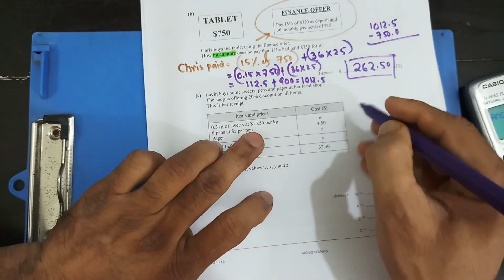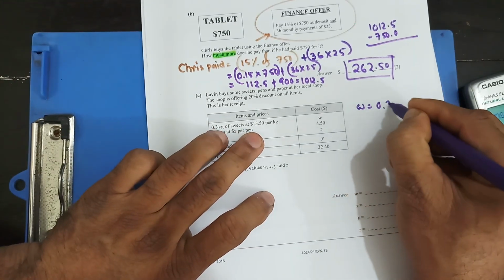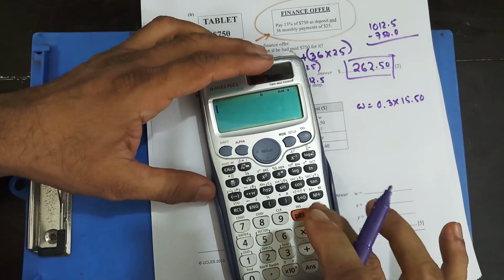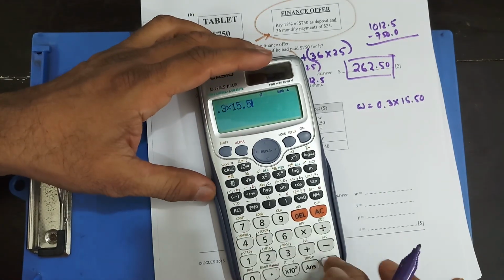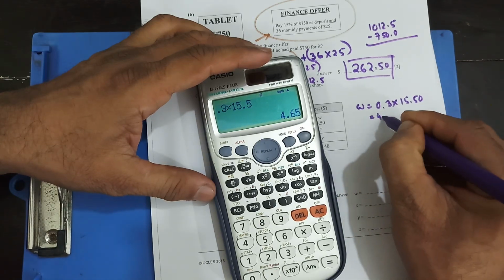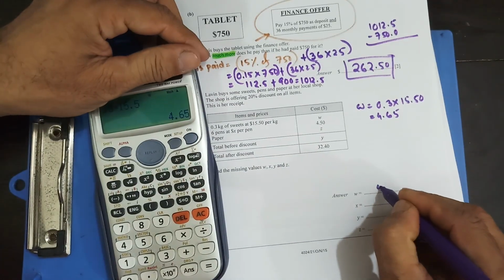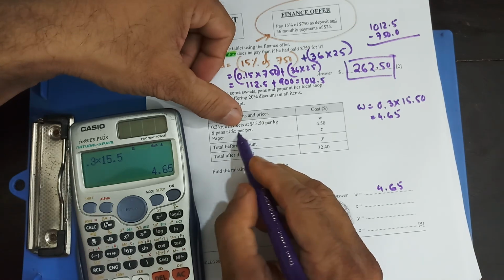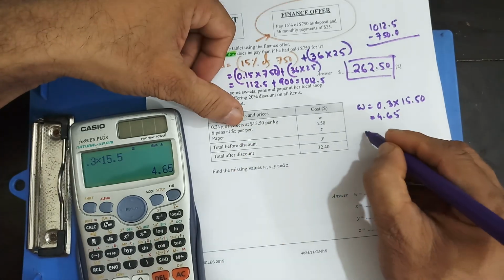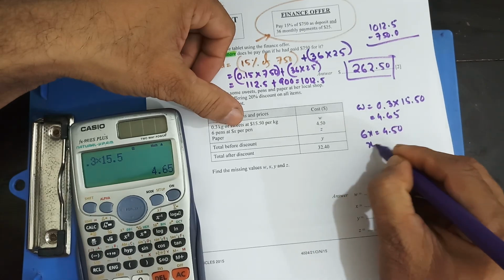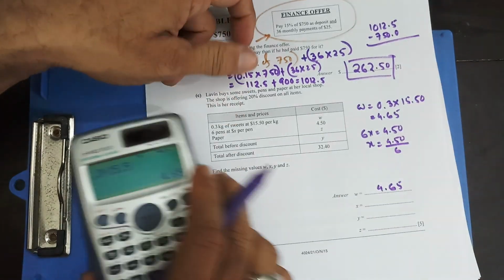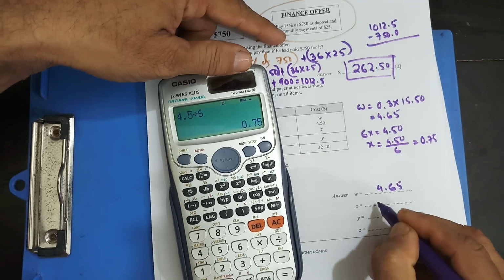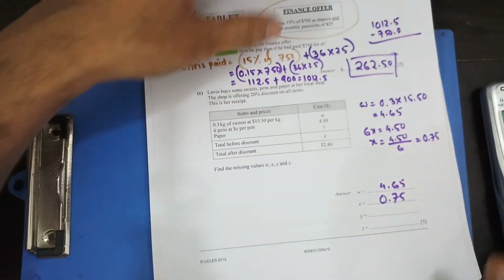So what is W equal to? 0.3 times 15.50. 0.3 times 15.5, and that's 4.65. That's my W, 4.65. And then 6 pens at $X per pen, and the total is 4.50. So 6x equals 4.50. So x is going to be 4.50 divided by 6. 4.5 divided by 6 gives me 0.75. That's each pen, 0.75.